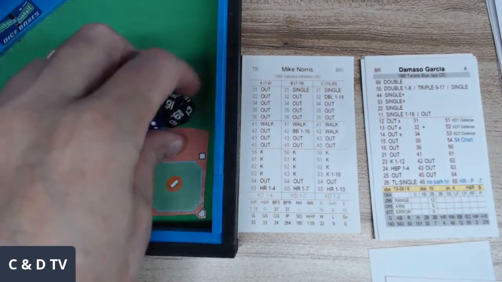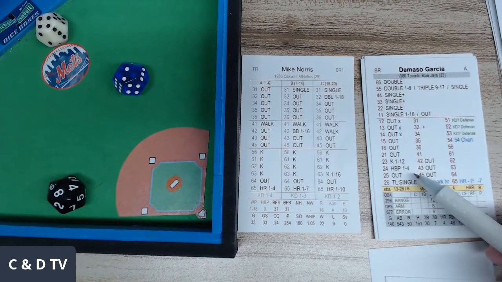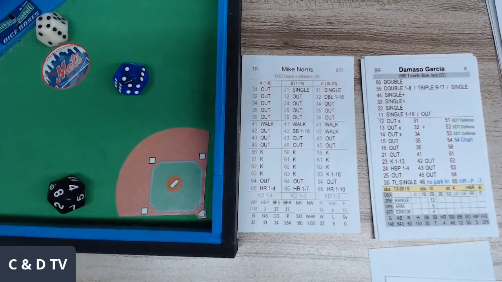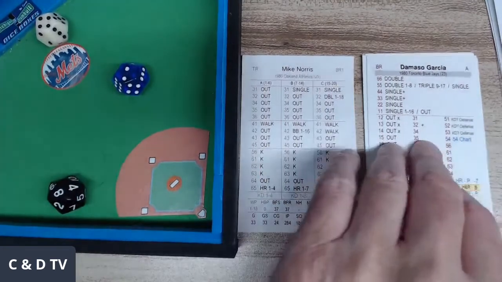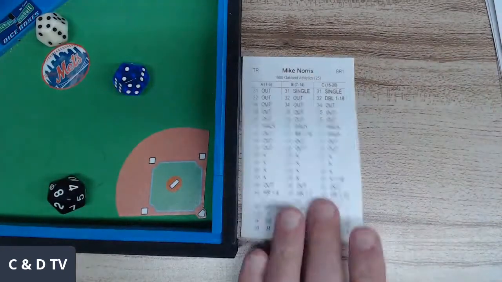And here is Damaso Garcia. Pitch from Norris, a 24, and that is a hit by pitch 1-4, but this is a fly ball in the alley, and running it down is Murphy. No runs, no hits. 3 up, 3 down. Bottom of the fourth, 2-1, Toronto.